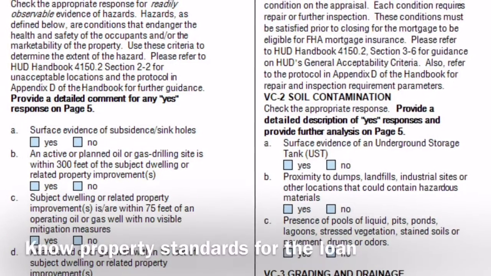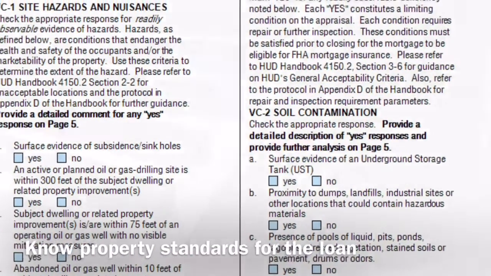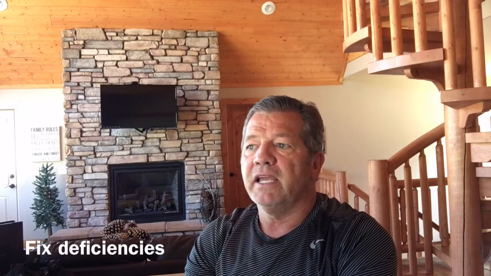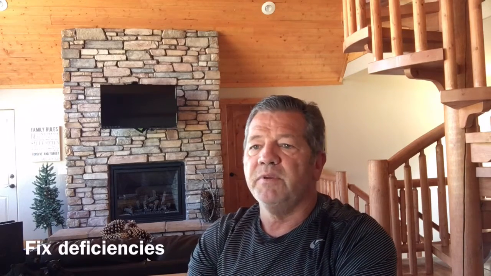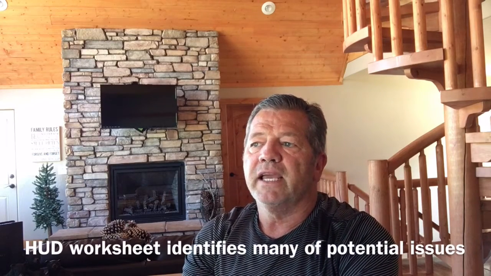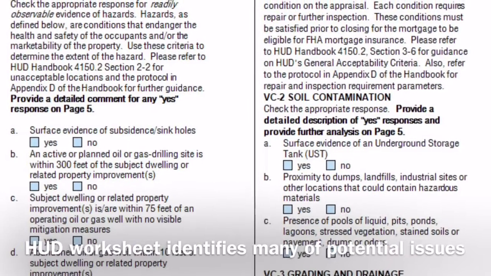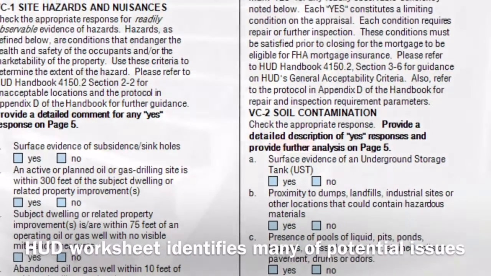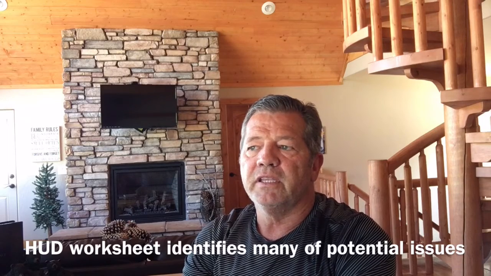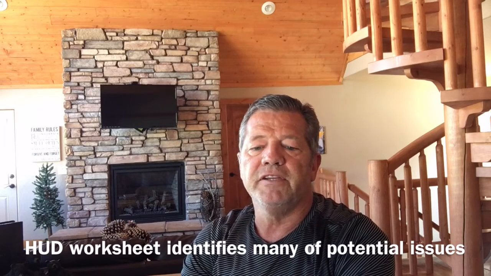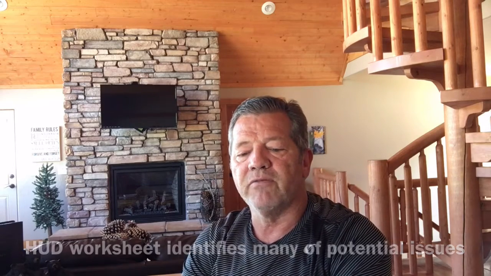If minimum property requirements apply, be aware of what they are, and if possible, have any deficiencies corrected before the appraiser comes to your home. We will have the HUD condition sheet available for you to download that will give you a pretty good idea of the physical features that the appraiser will be looking for.